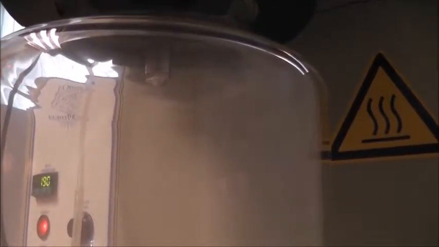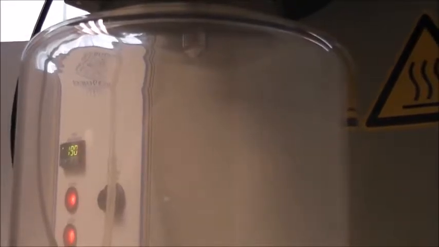Solids form as moisture quickly leaves the droplet. A nozzle is usually used to make the droplet as small as possible, maximizing heat transfer and the rate of vaporization. The droplet size can range from 20 to 180 micrometers.